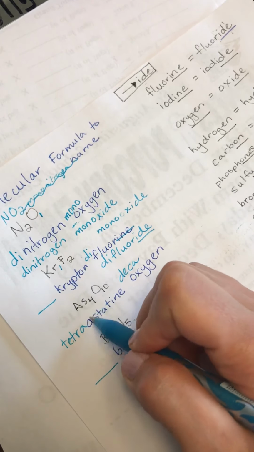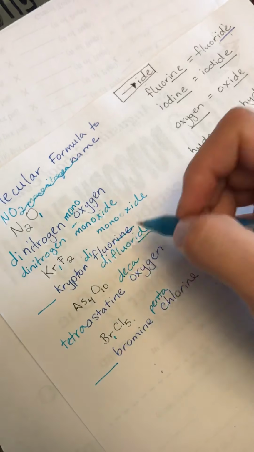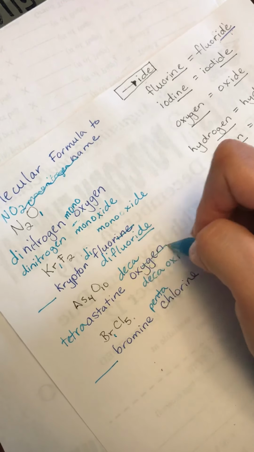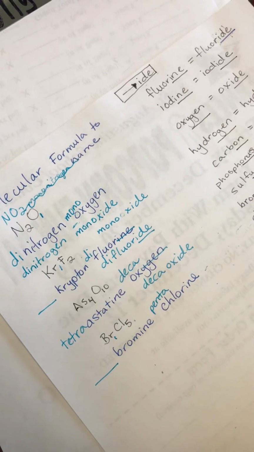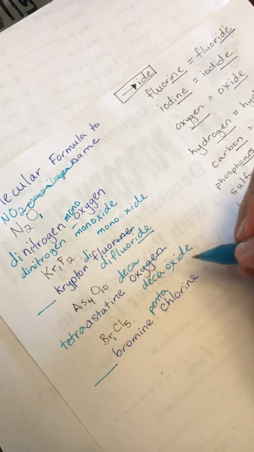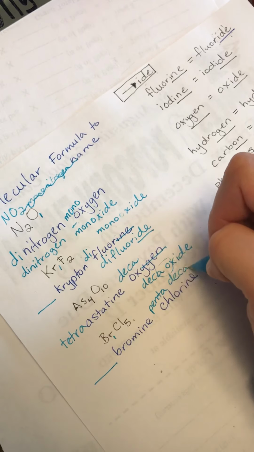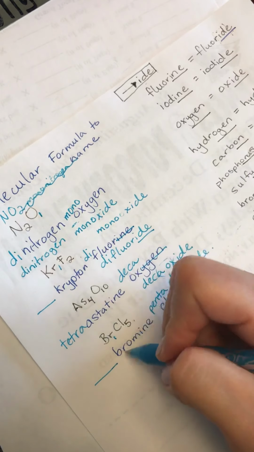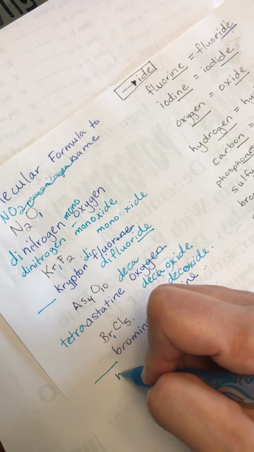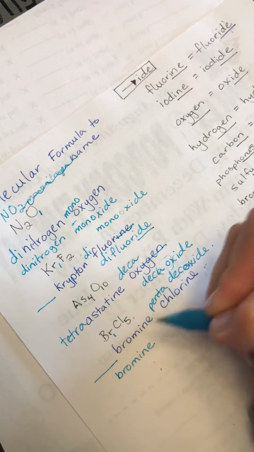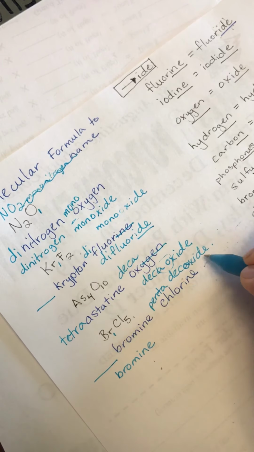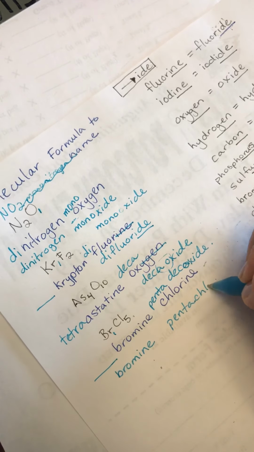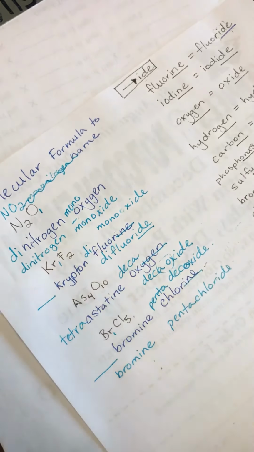This example shows tetraastatine, that one's good to go. And then decaoxide is what we'd be tempted to put there. But again, we don't like having two vowels together. Okay, so it's decoxide. Okay, this one, bromine, there's only one. That one was ready. And then pentachloride. Okay, that's how those ones work.